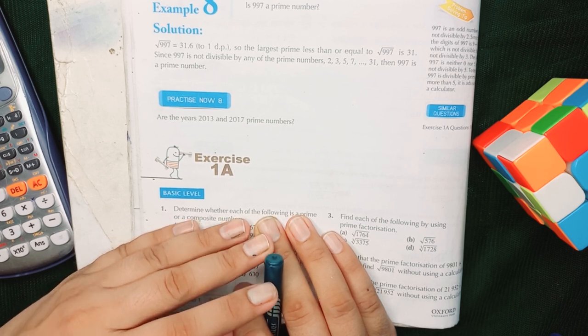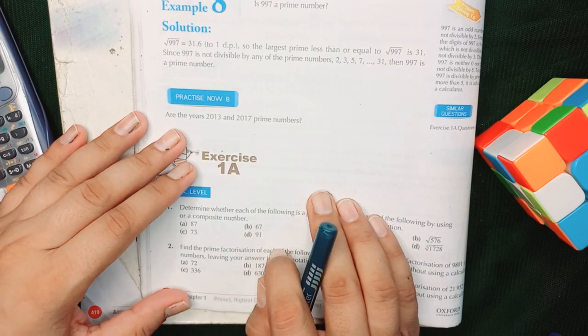So without wasting time, let's start question number 2.